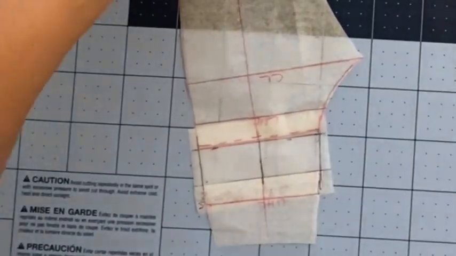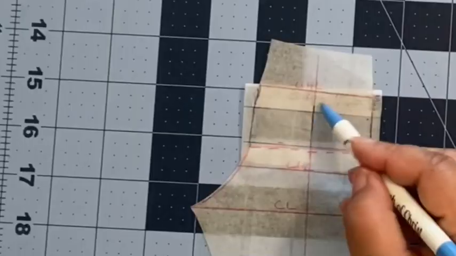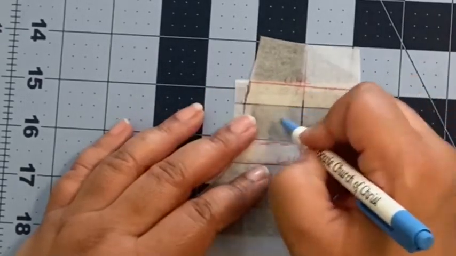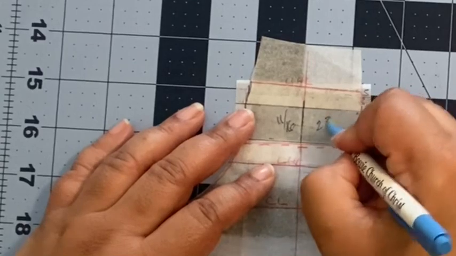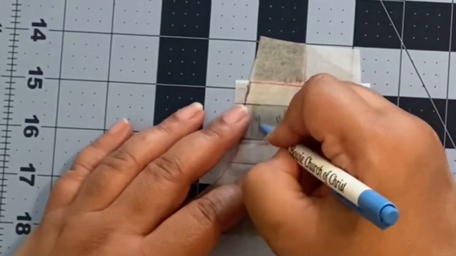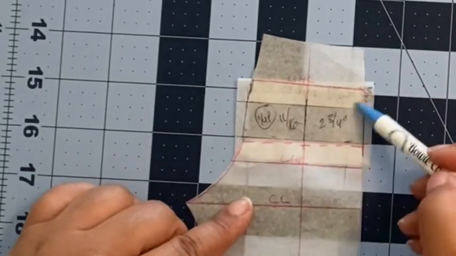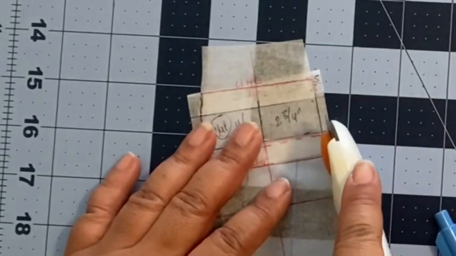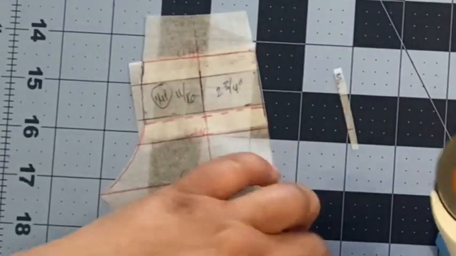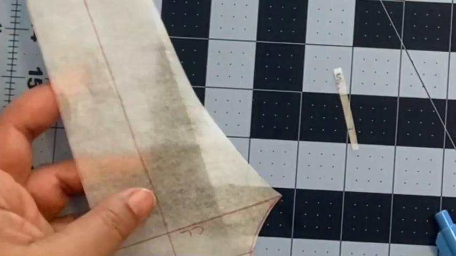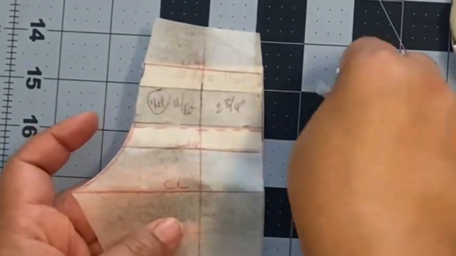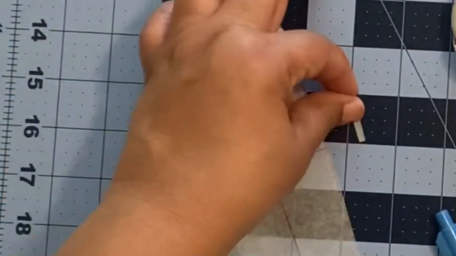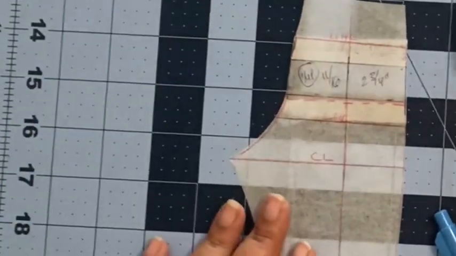All right, and now I've added my 11/16, or the 2 3/4 inch. This is for the quarter pattern. And that's how you increase the crotch depth, or to decrease it, you just do the total opposite. So that is the crotch depth.